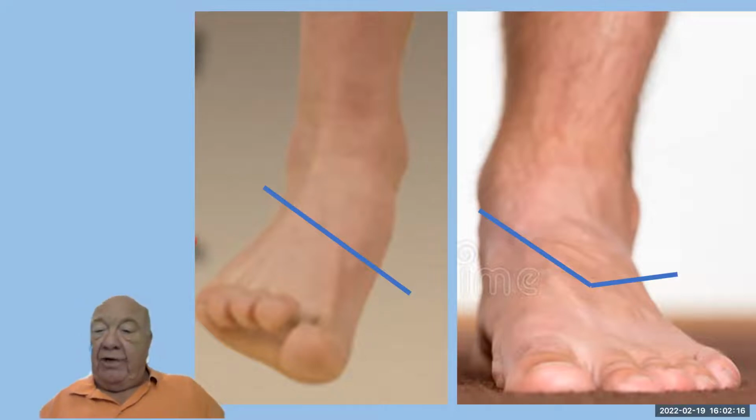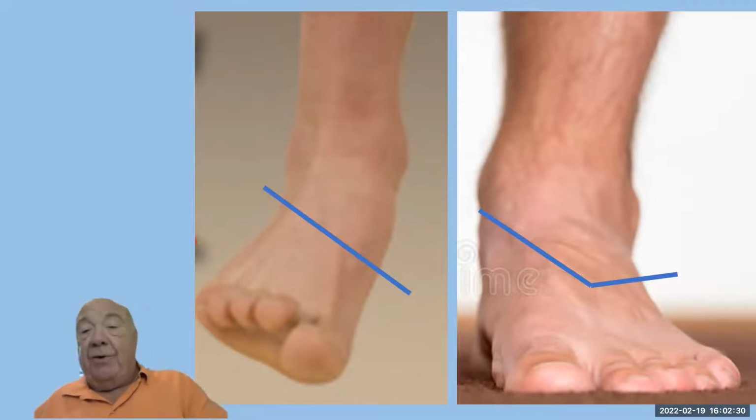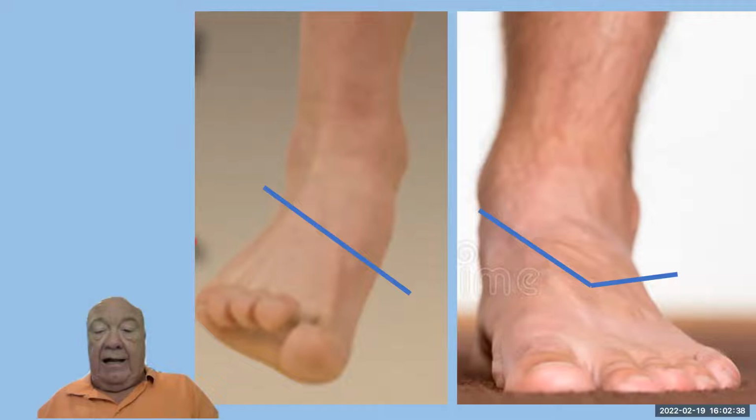So with pronation, the medial foot will invert and the lateral foot will evert. And again, pronation cannot be done actively. You don't have a pronator pedis, the same as you've got a pronator teres. There is no muscle that can do this, and it's body weight splitting that foot so it rotates around this particular axis.